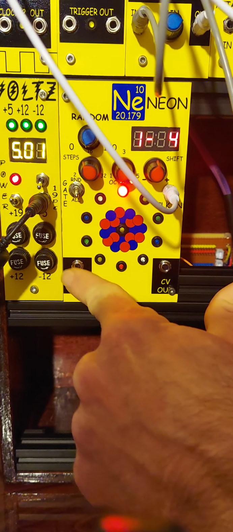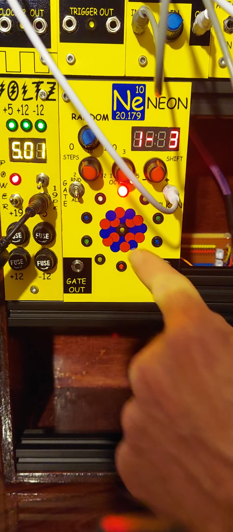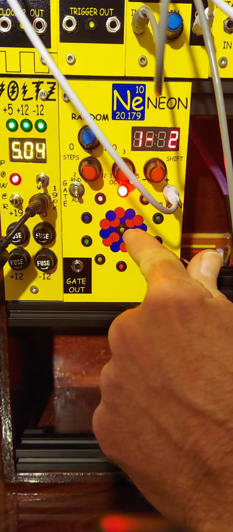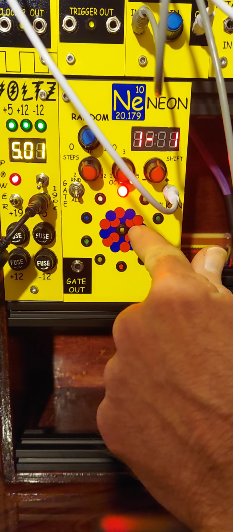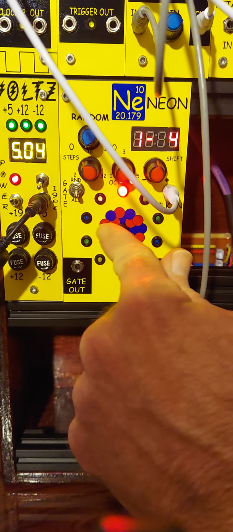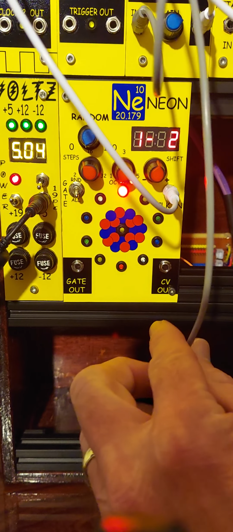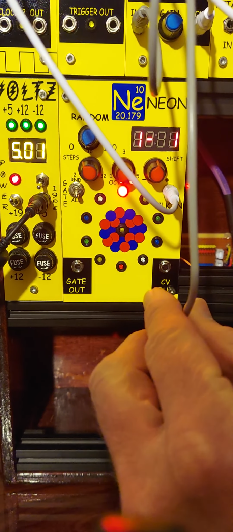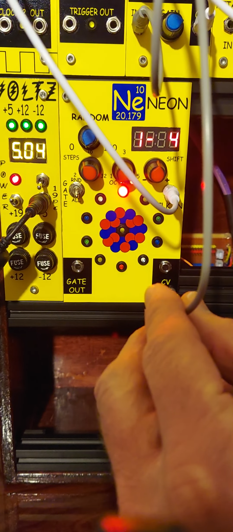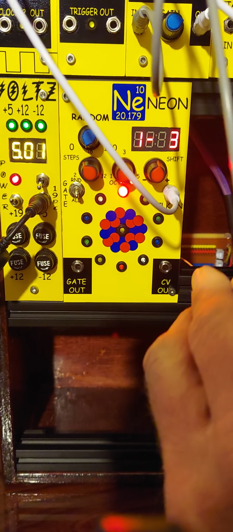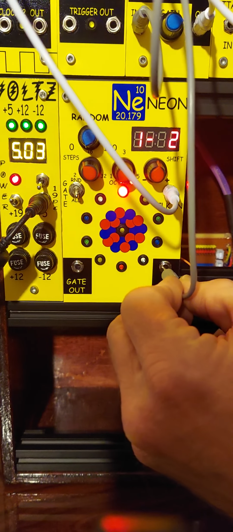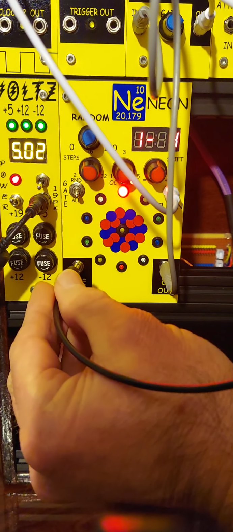And then we have a gate out and we have a CV out. The gate out is the yellow LED in the center, which indicates when the gate is being triggered. And then we have LEDs going around the nucleus of the neon atom that just indicate the random notes that it is playing. So we'll take our CV out from here, and we'll take our gate out.